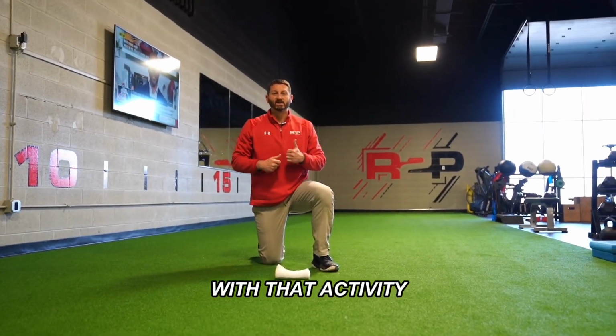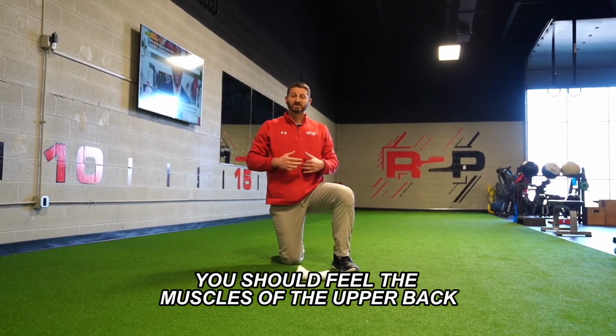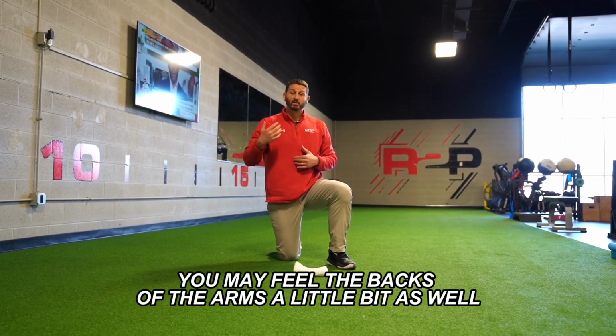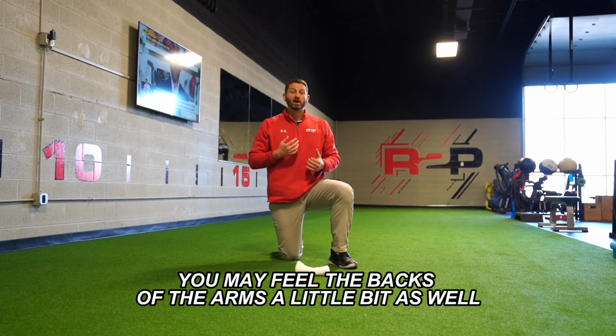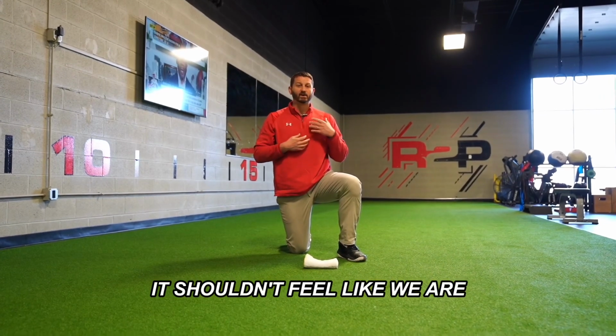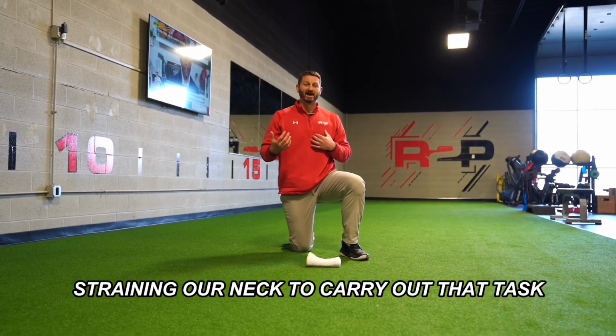With that activity, you should feel the muscles of the upper back, in between the shoulder blades engage. You may feel the backs of the arms a little bit as well, but we should be able to keep our neck relaxed. It shouldn't feel like we are straining our neck to carry out that task.